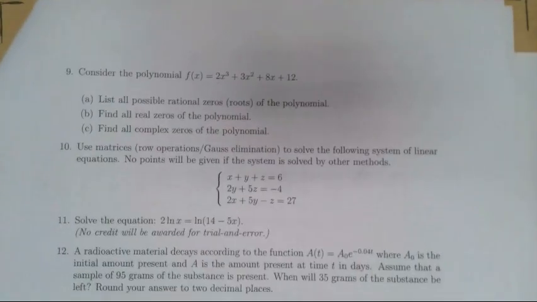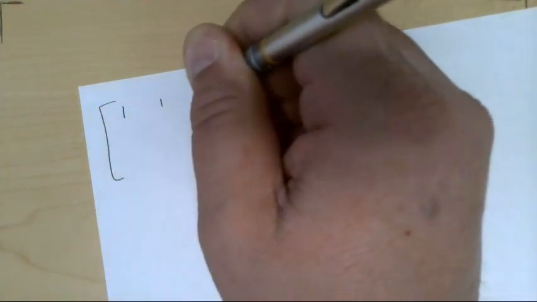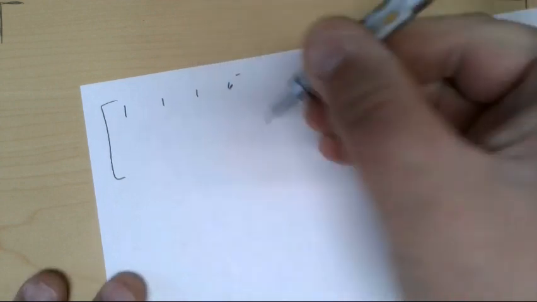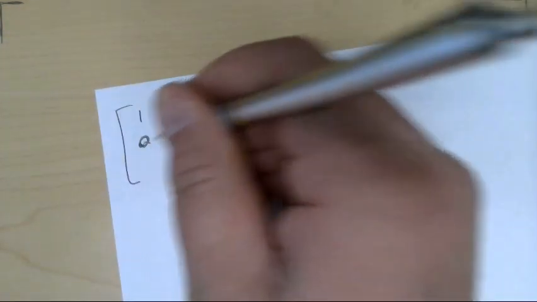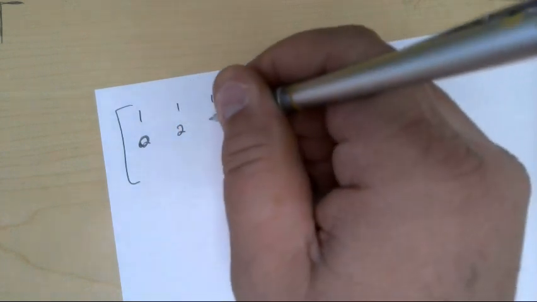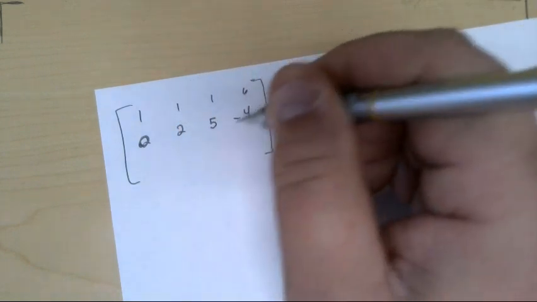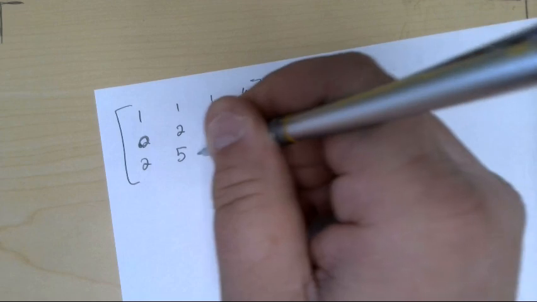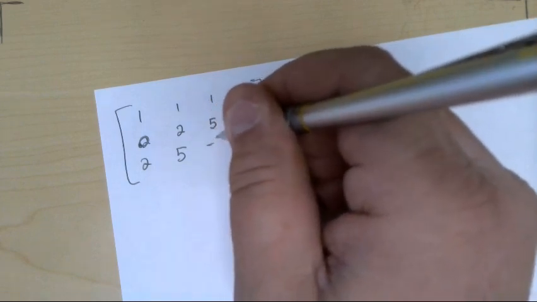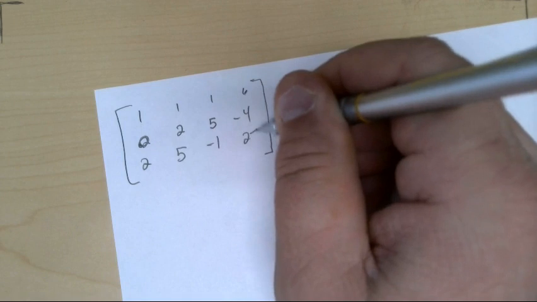Whoa! Use matrices to solve it. Check this out. Use matrices to solve this. So I'm going to copy that thing down. I see 1x plus 1y plus 1z is 6. I see 2y, so that's a 0x, 2y, 5z, negative 4. And then I see 2x, 5y, negative 1z, and that makes 27.